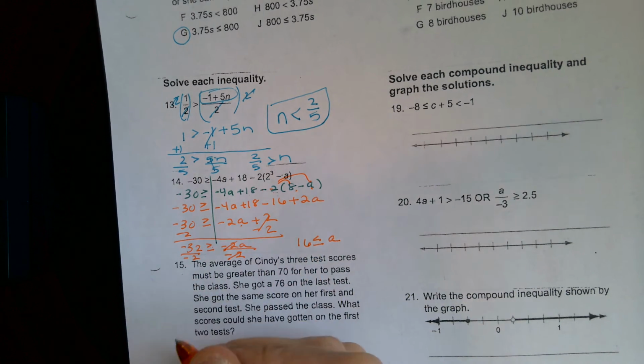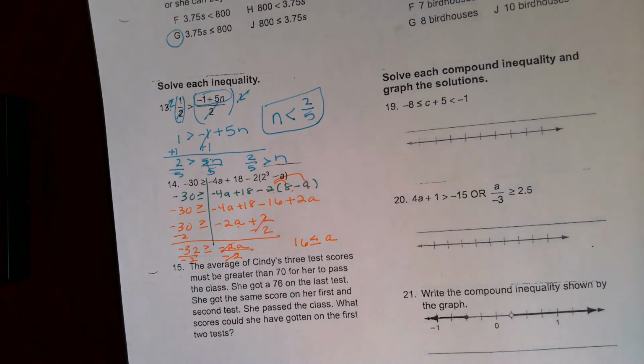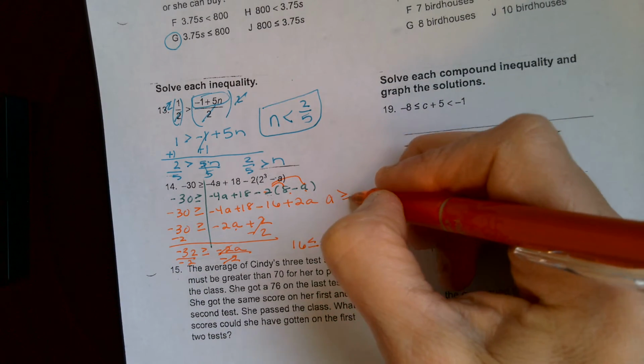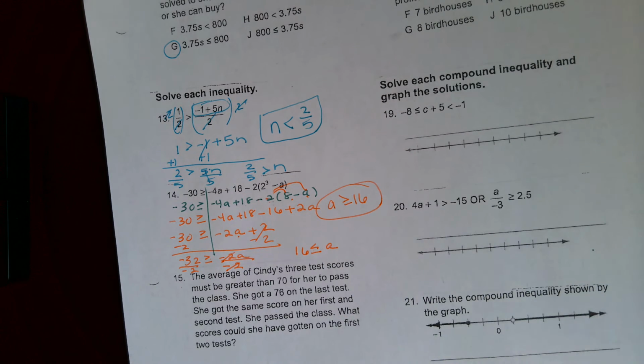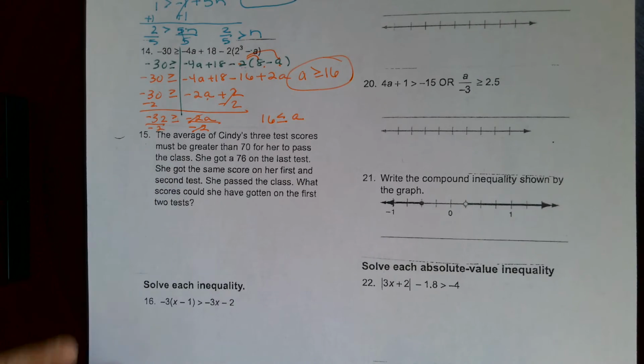Immediately we switch it. Okay, now I rewrite it. Rewriting doesn't switch anything. It may appear to switch it, but it's the same exact inequality, just written differently. This is switching it when alarms go off. Okay, so great job. Moving on.